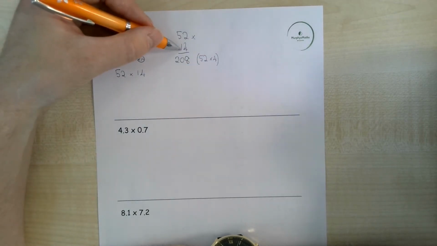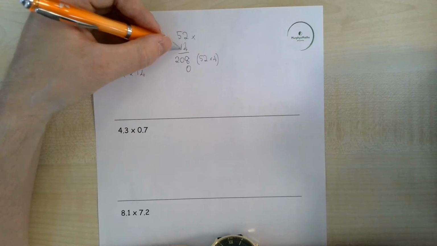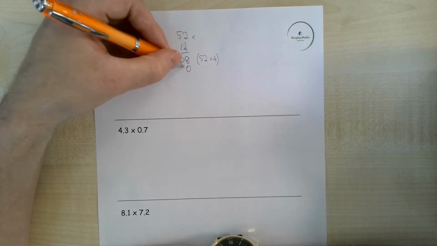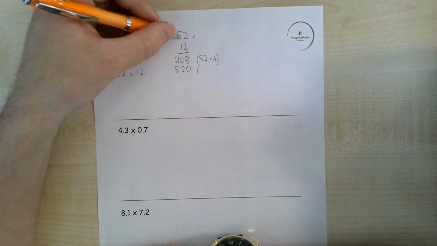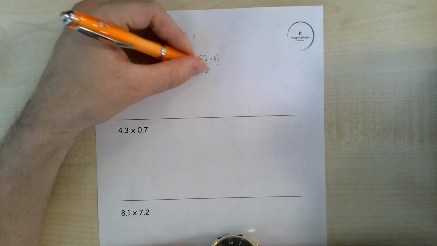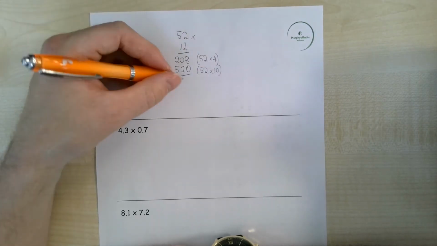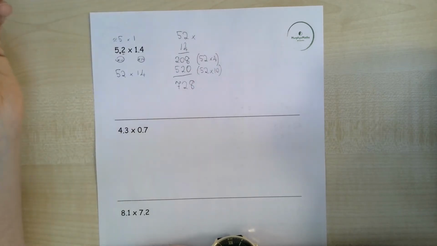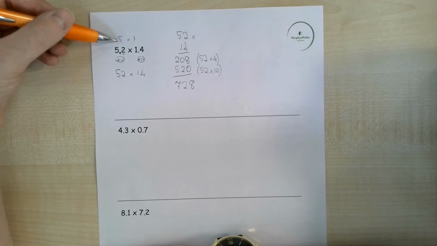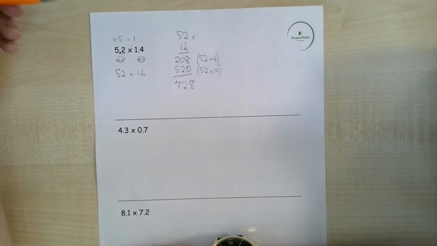I'll move on to the 1, which is in the tens column, so technically this is a 10, so let's put a 0 in first. 1 times 2 is 2, 1 times 5 is 5, and again what we essentially did here was 52 multiplied by a 10. So our final answer is 728.